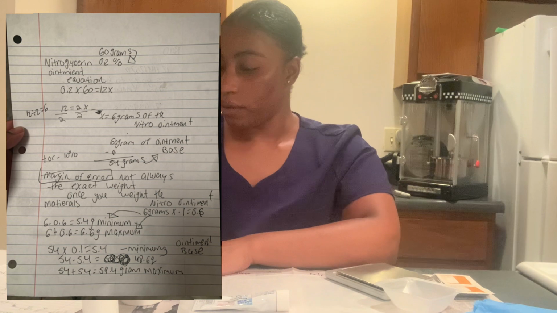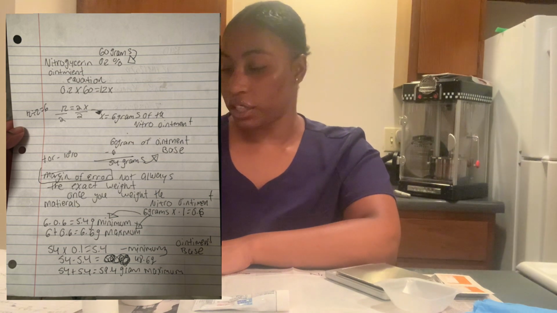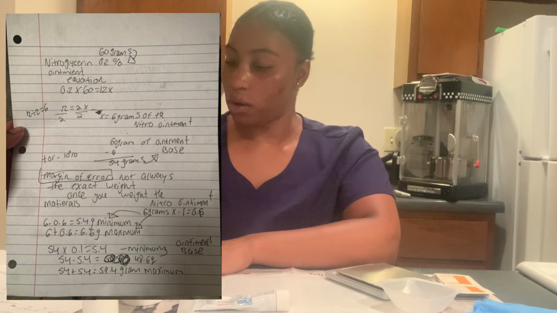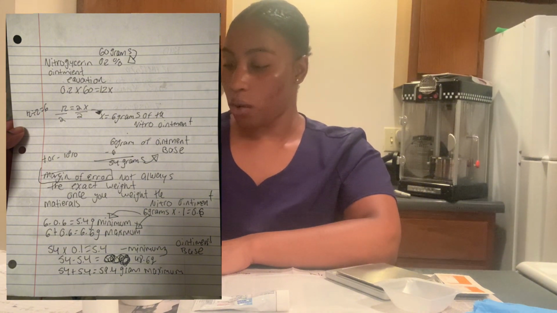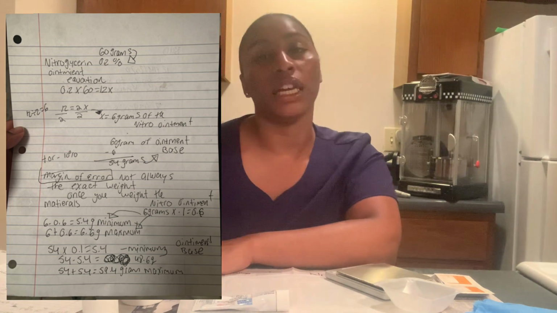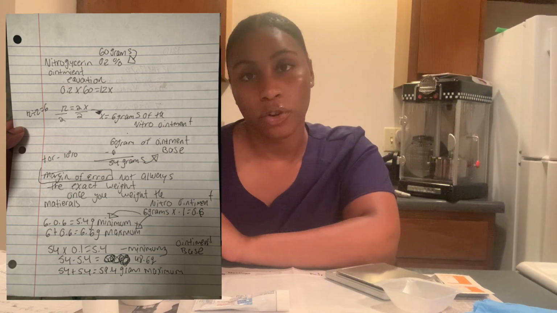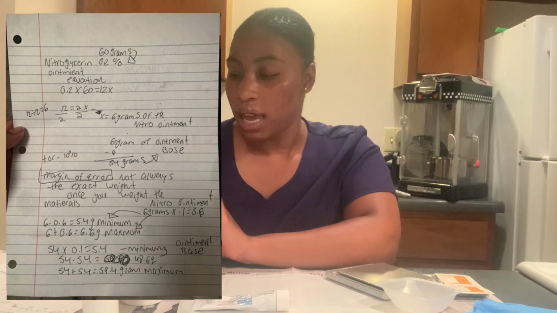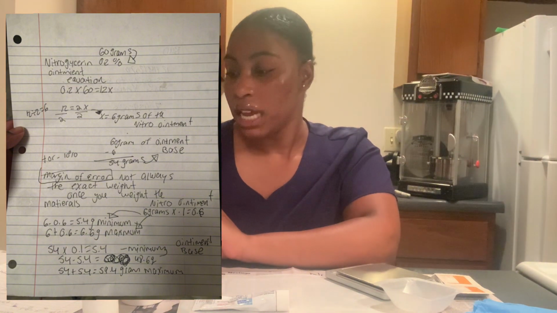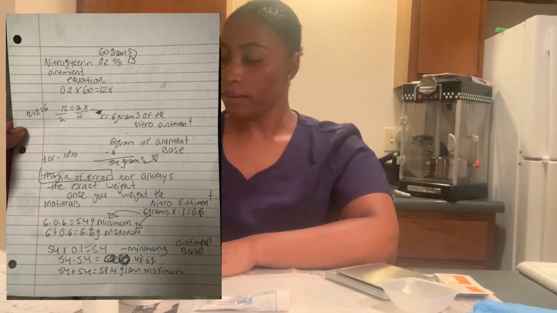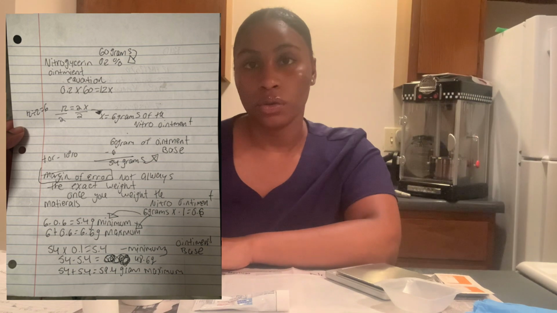So that 5.4 grams that I just explained for the minimum weight is for the nitro ointment. The nitro ointment is, remember, 6 grams, so our minimum weight of that would be 5.4 grams. The maximum weight would be 6 plus 0.6, which equals 6.6 grams. So that's the maximum amount of the nitro ointment that we are allowed to use once we begin making our prescription.